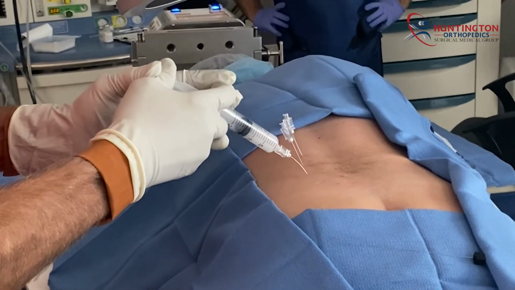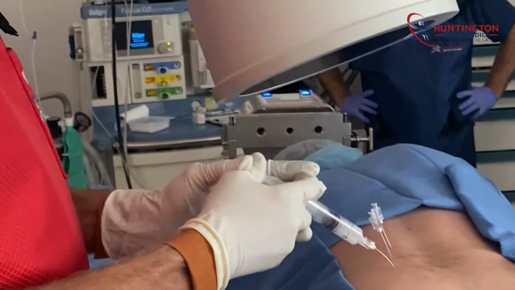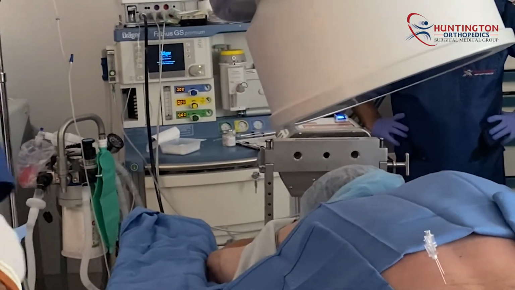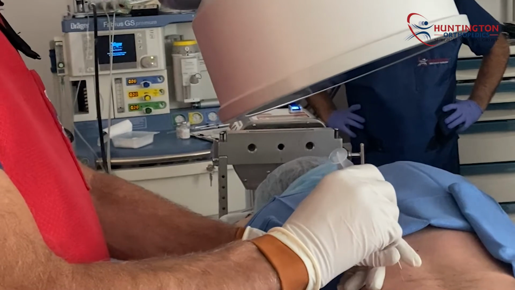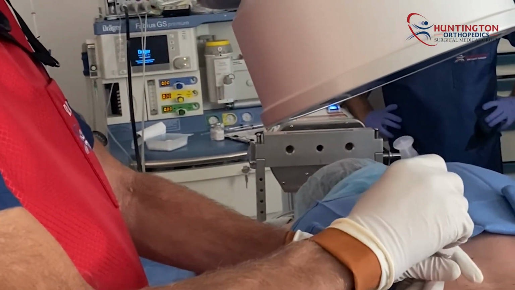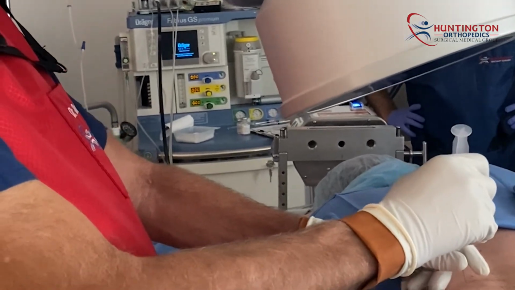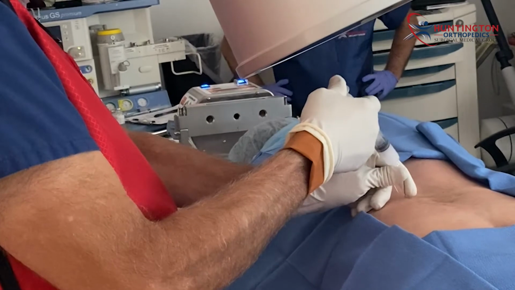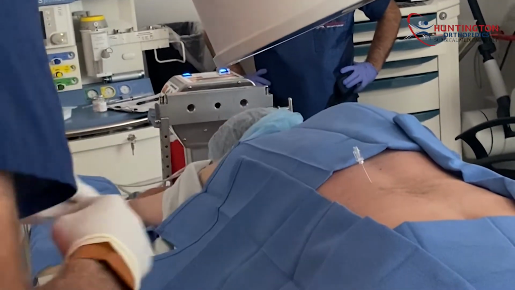I prefer to do it with the patient under anesthesia so they don't experience the pain, especially if you have to move your needle around a little bit to get the joint space, which is quite important. And then we again use a dye to make sure that we're in the joint, and then give them a longer acting anesthetic, and again this longer acting steroid to see if it helps them.